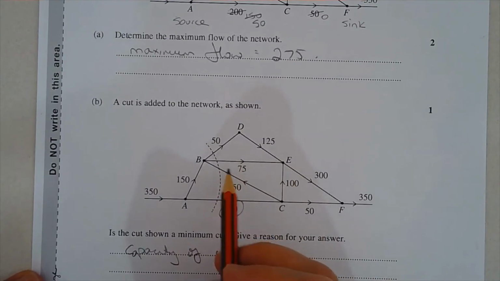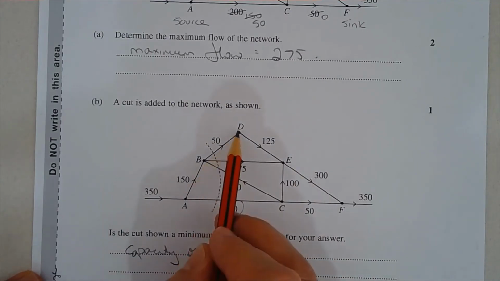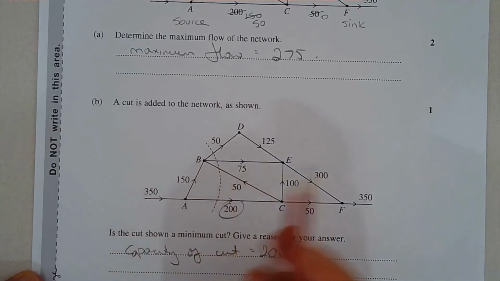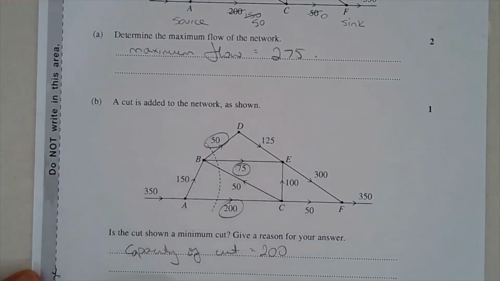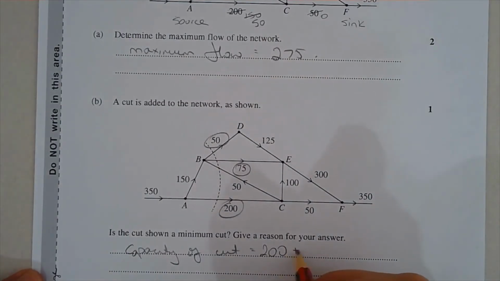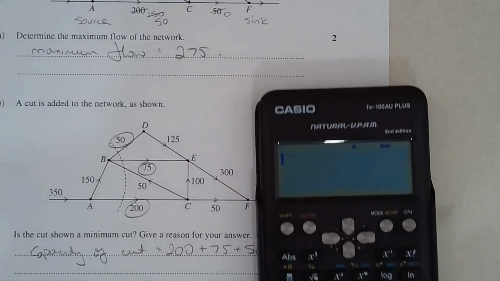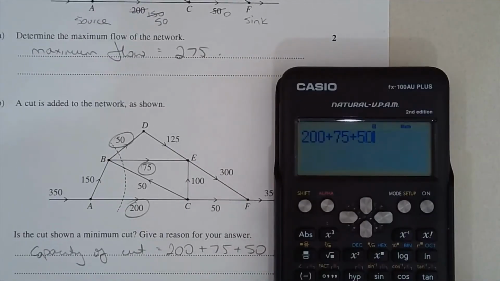But we're cutting the inflow to D, and by cutting the inflow to D, you're also cutting the inflow to E, but we also have to cut the 75 as well. So these two weights here are important. So 200 plus 75 plus 50, and if you add all that up, we get 325.